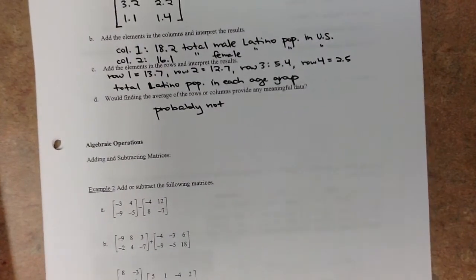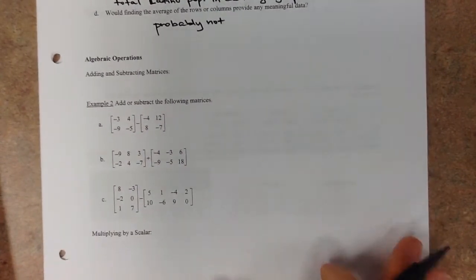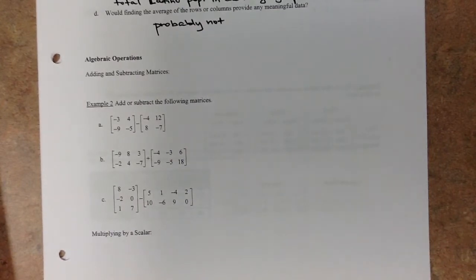All right, so adding and subtracting matrices. We're going to look at some algebraic operations. We can add and subtract matrices, and then we can multiply them by a constant.